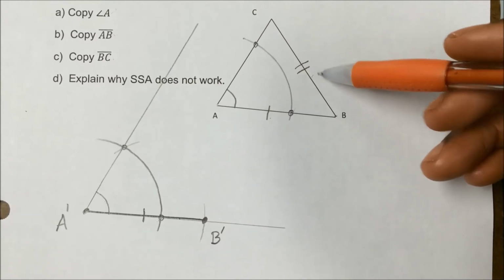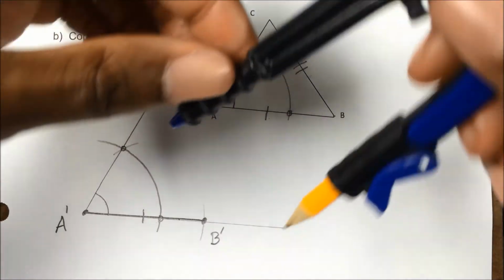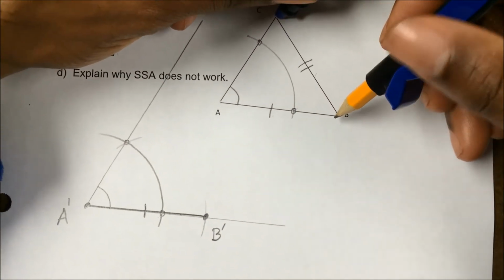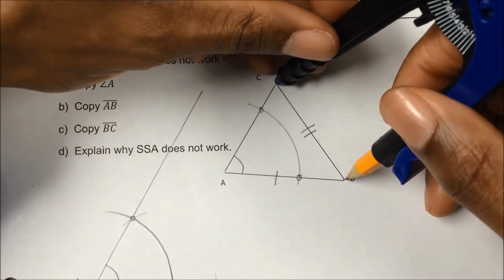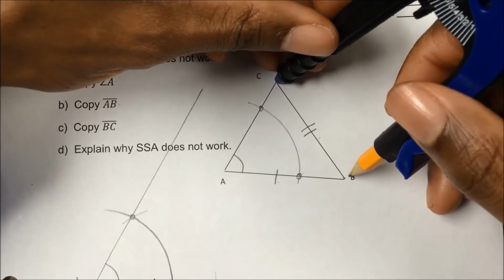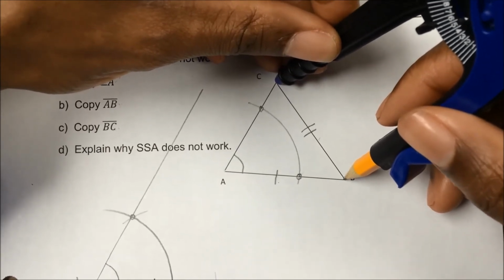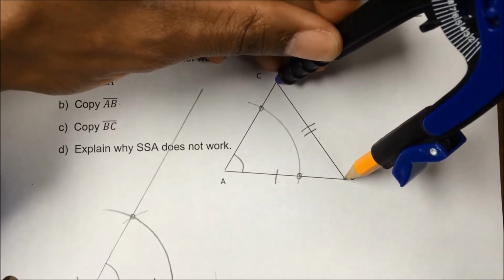Well, side BC, the way we copy a side, once again, is by capturing that length on our compass. Okay, let me try to make sure you can see it. So we're doing CB, or BC, same thing. So now I've got that distance captured by my compass right now.